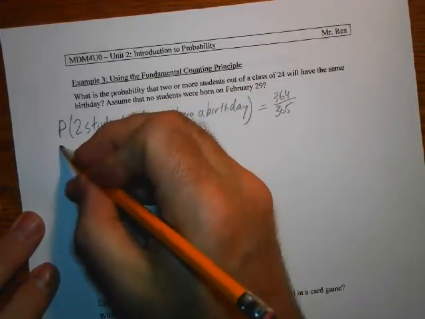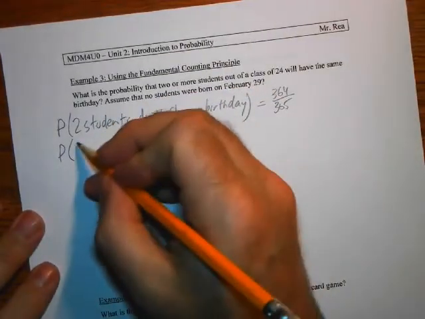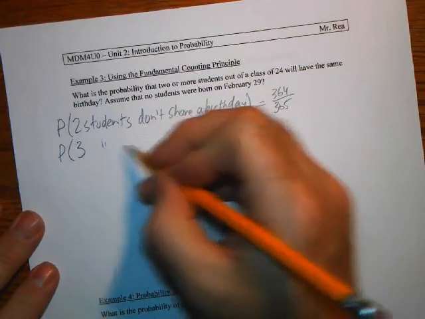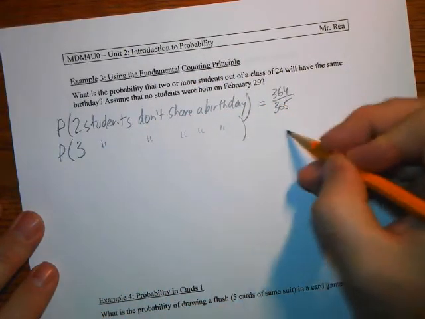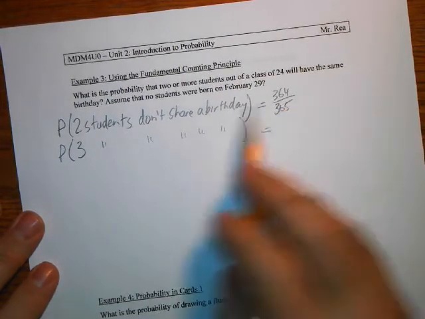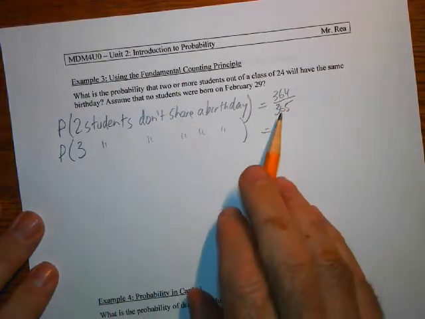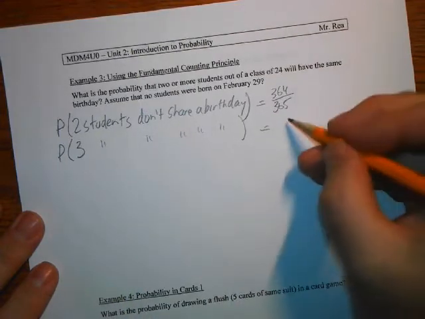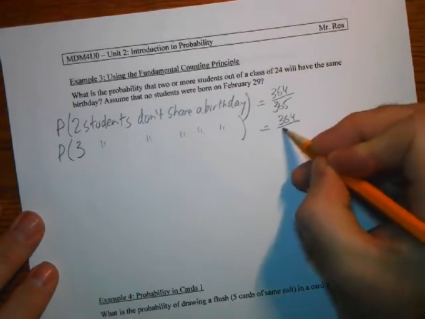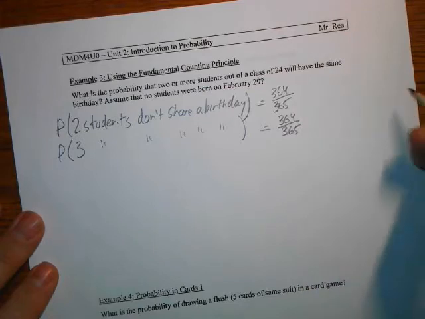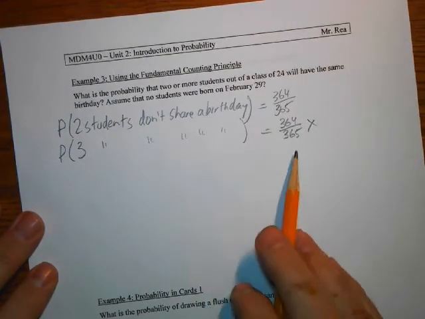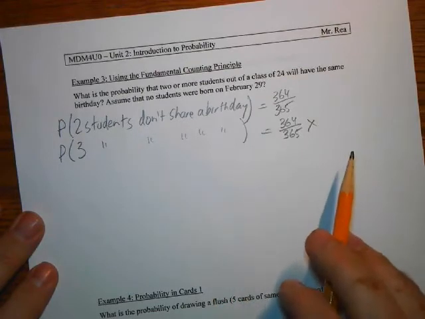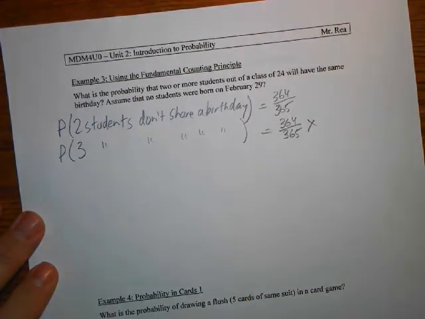So we're going to extend this. We're going to keep going. What about 3 students? What's the probability 3 students don't share a birthday? Okay, so we're going to start off with what we already know. You have to start off with the probability that the first 2 don't share a birthday, which is the same as what we just did. And now that we know those 2 don't, we take the third person. What's the probability that the third person doesn't have the same birthday as the other 2?